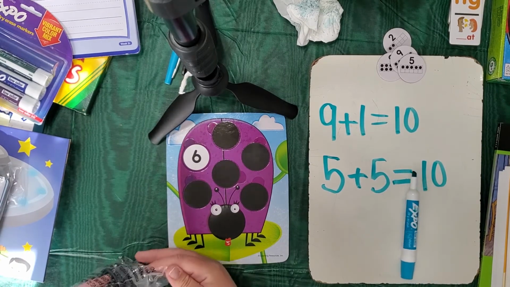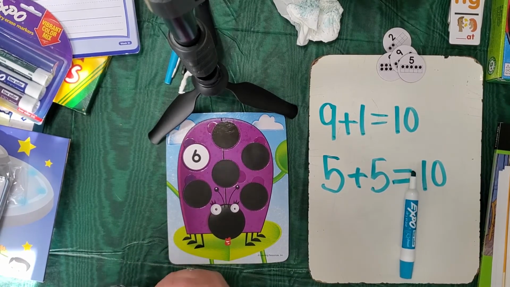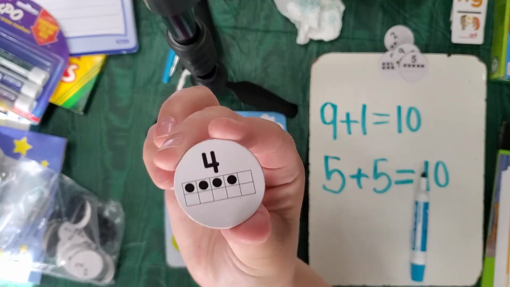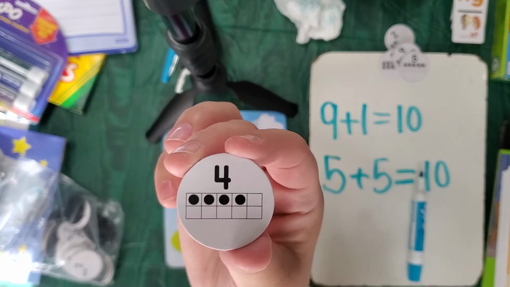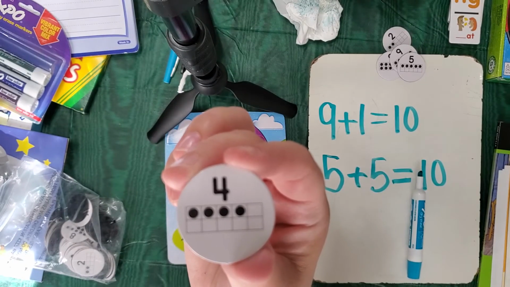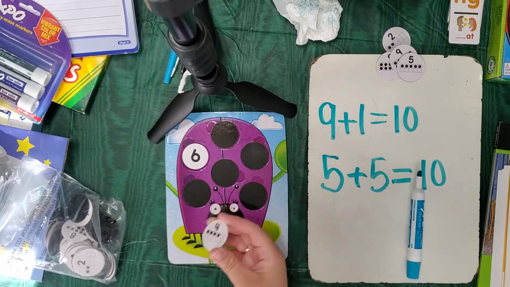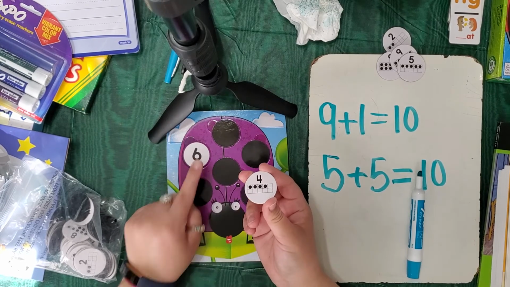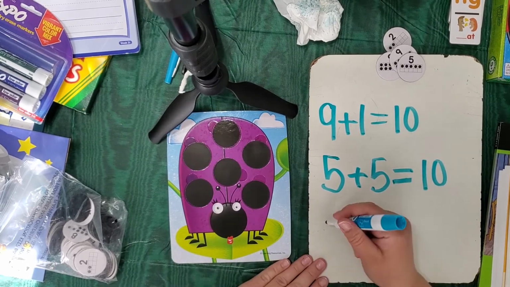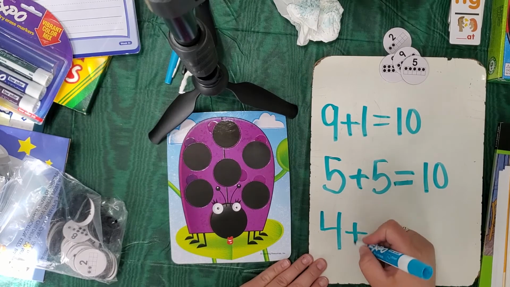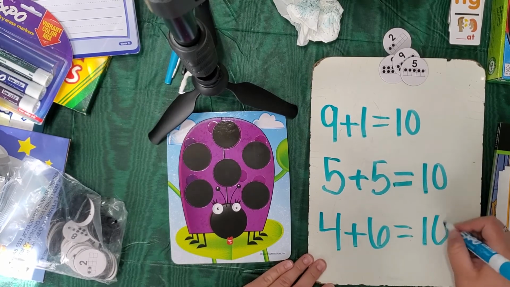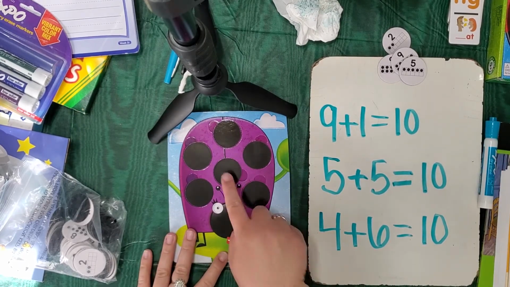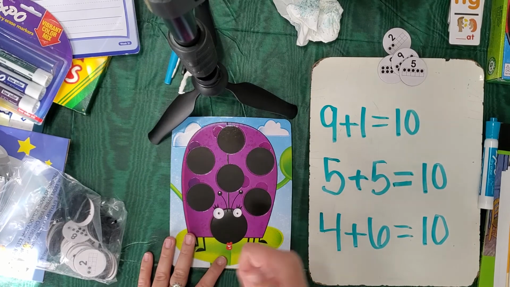If we have 6 and we want 10, what number are we trying to look for? If we have 4, how many more? 6, you're right. 6 plus 4 makes 10. 4 plus 6 makes 10. So let's write that. 4 plus 6 equals 10. Woohoo, my friends. You got it. And we covered up our ladybug. Nice job.